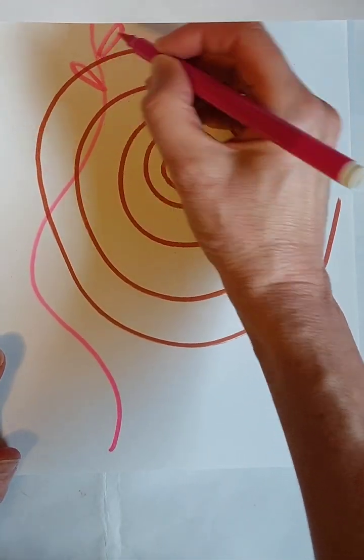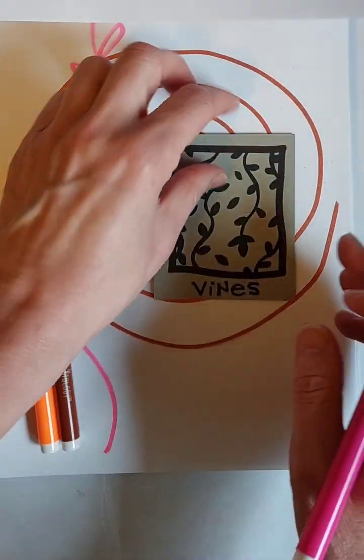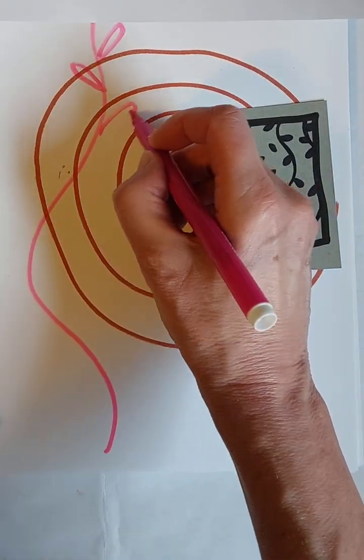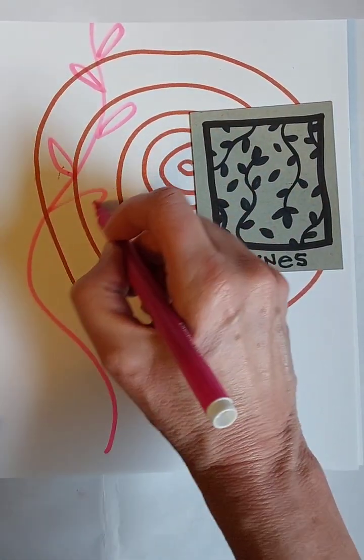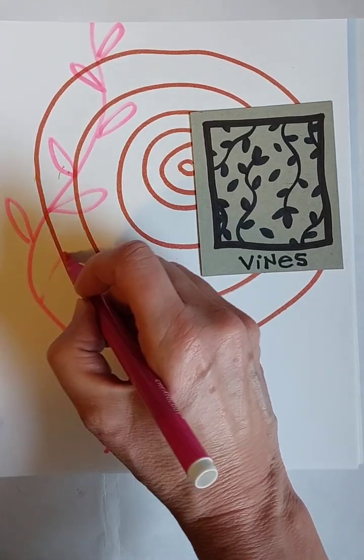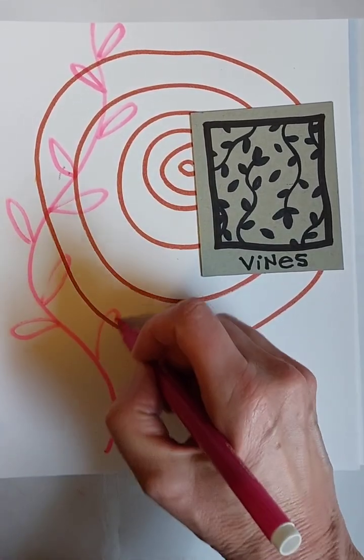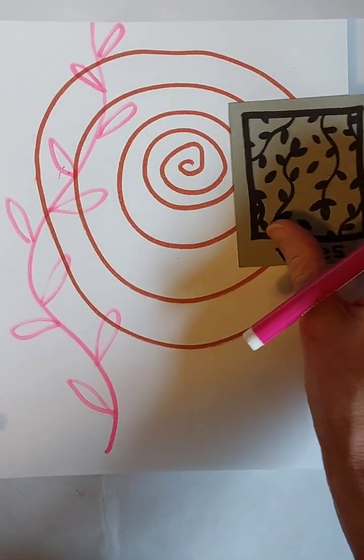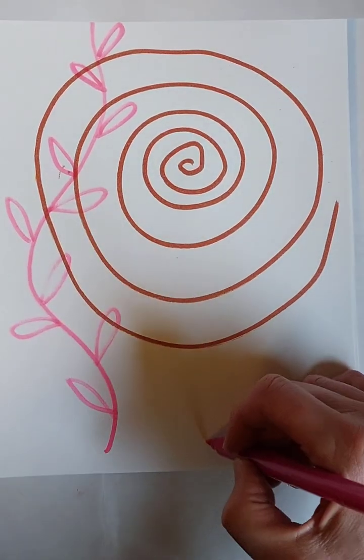And here's the card so you can see what I'm doing. You don't have to follow the card exactly, right? It's just for ideas. And this might turn into something kind of neat, and it might not.